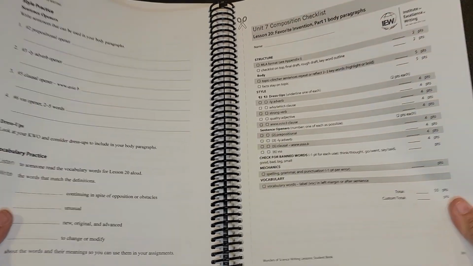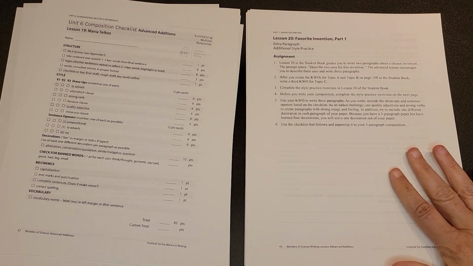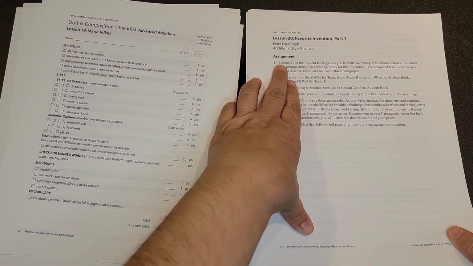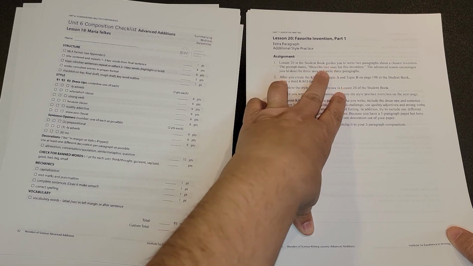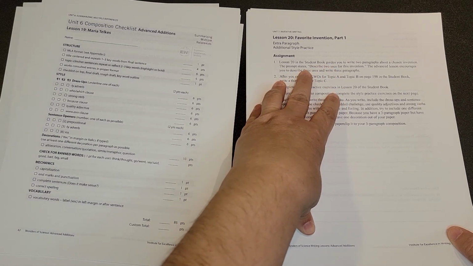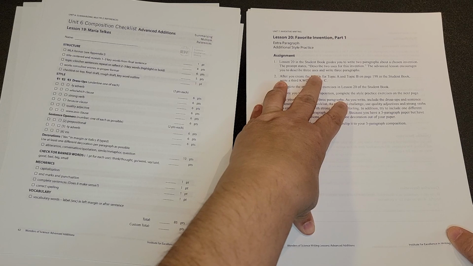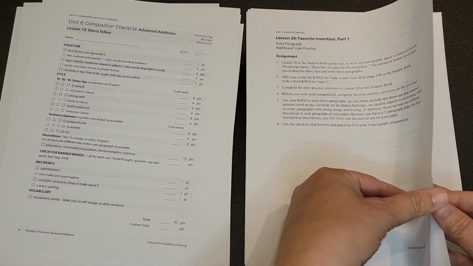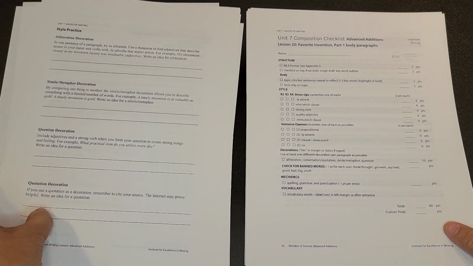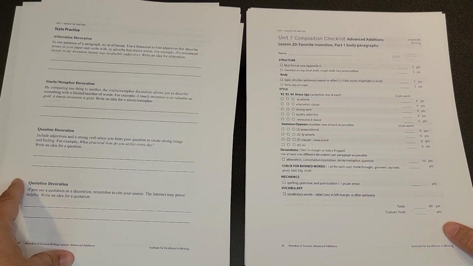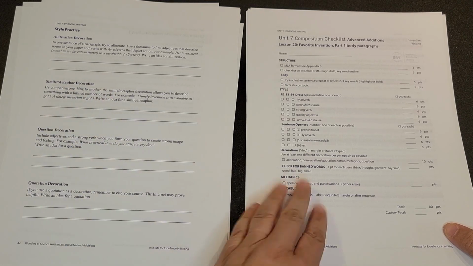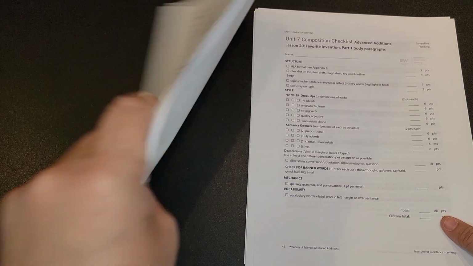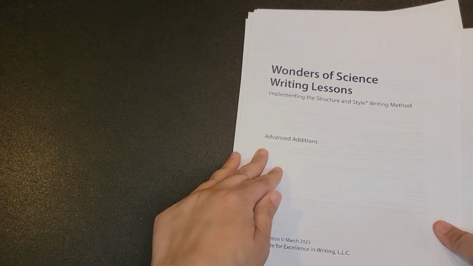Now, if you want additional information, you can go to lesson 20 in this PDF and see what it says. Lesson 20 in the student book guides you to write 2 paragraphs about a chosen invention. That is what the prompt states, but the advanced lesson encourages you to describe 3 uses and write 3 paragraphs. So it gives a little more information and requires a little more, and then you still have your style practice and your checklist. That is just an example of what these advanced editions include.